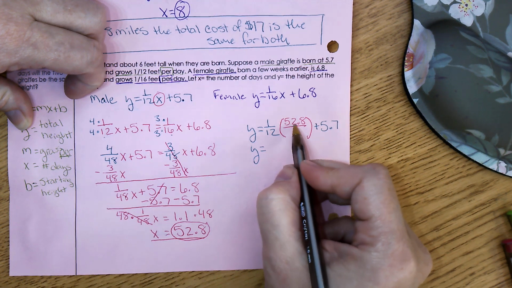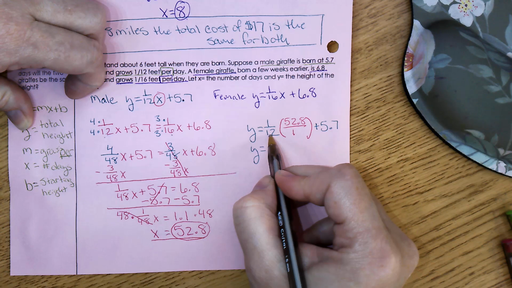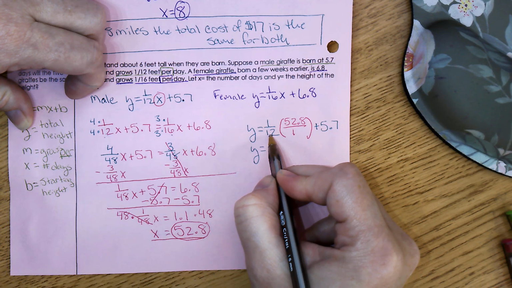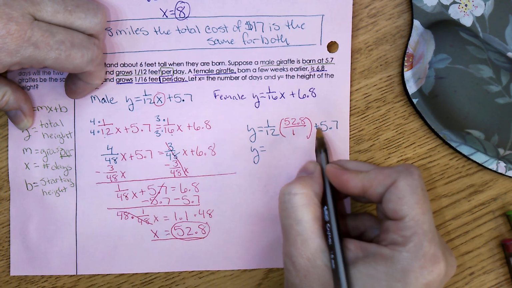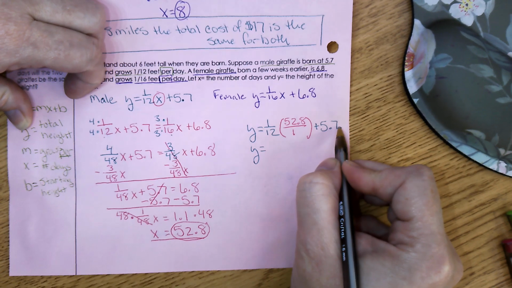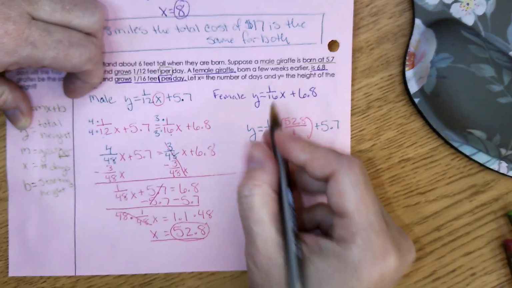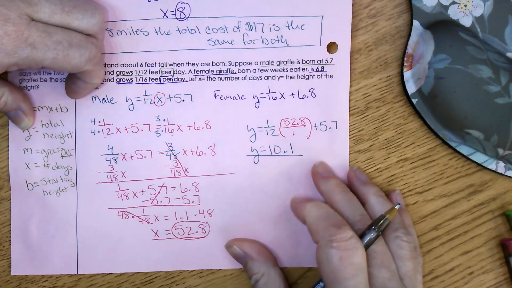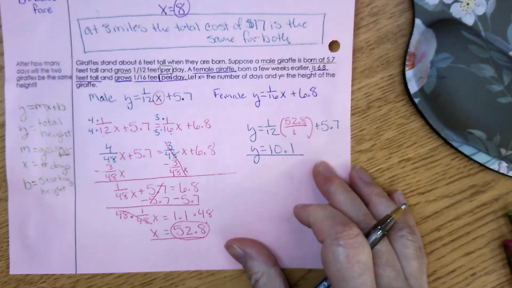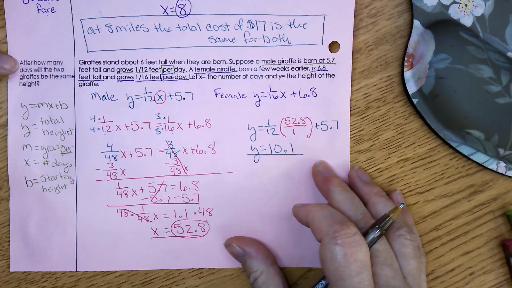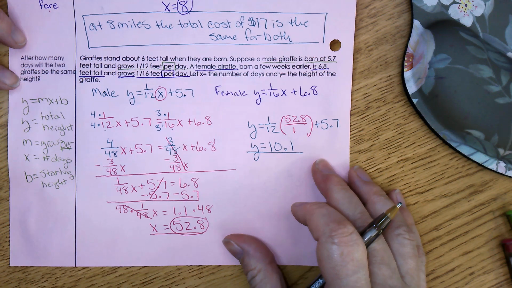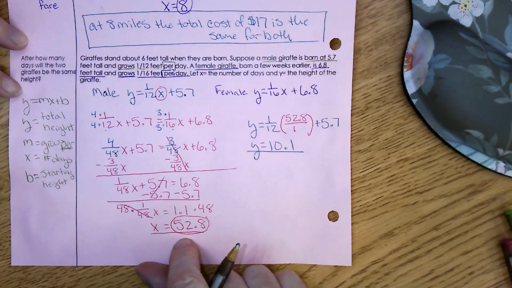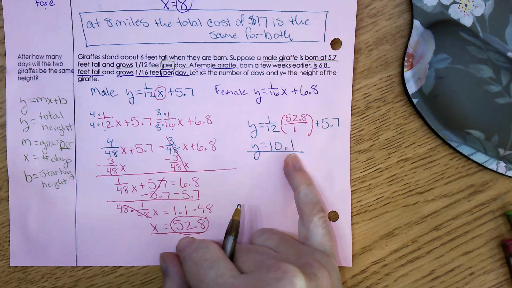Y equals. All right. So 52.8 divided by 12. Okay. Put that in your calculator. And then add 5.7. When you do that in your calculator, you end up with 10.1. Okay, so we have our x and we have our y, and what's it want to know? It wants, after how many days will the two giraffes be the same height? All right, so x is 52.8, and y is the height.